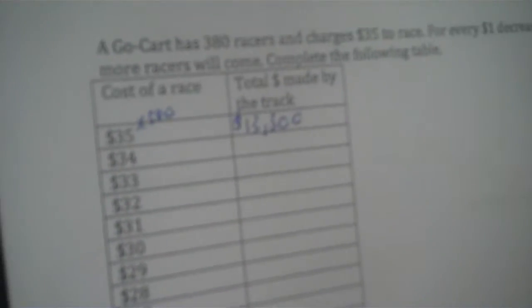Okay, so let's say they decrease the price to 34. Now, 20 more are going to come race, so that would go up to 400. Would they make more money by doing that? Going cheaper, but getting more money. So you take 34 times 400, that's going to be 13,600. So yeah, they do go up. If they go down to 33, another 20 more people come, so 33 times 420 is going to be 13,860.